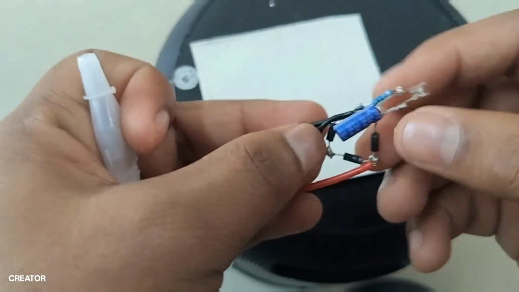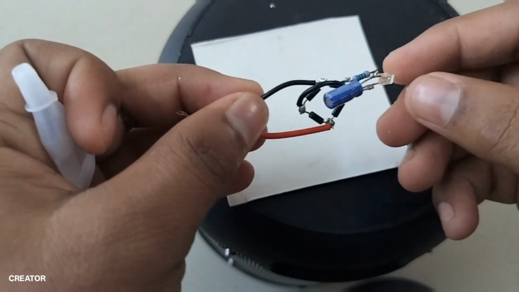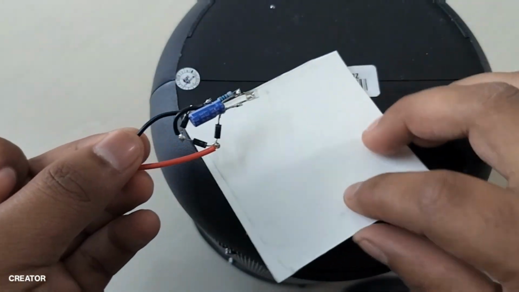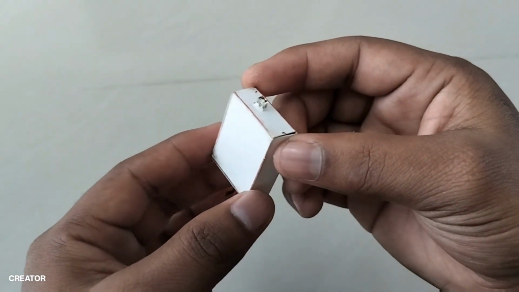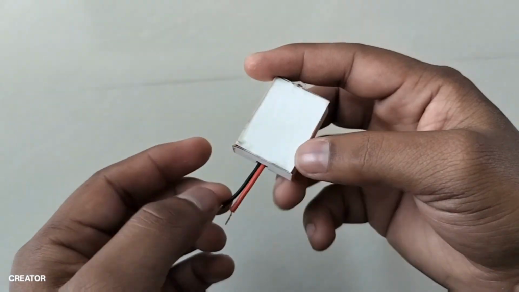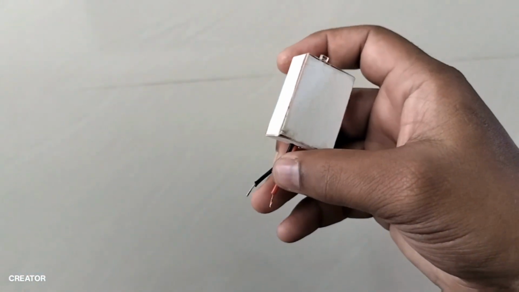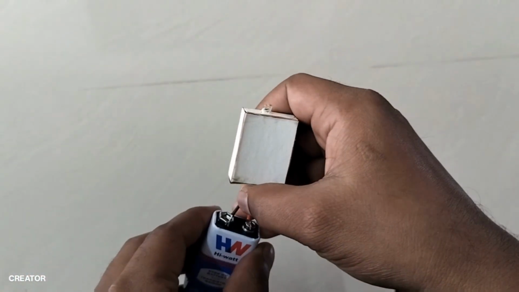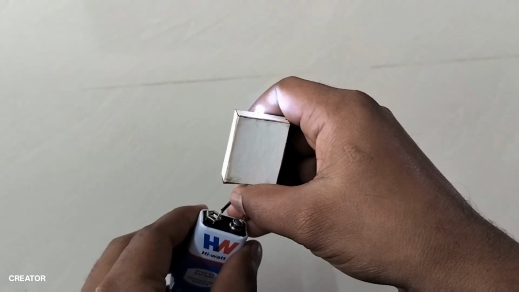Now I am going to cover this circuit with this cardboard. Yeah, I covered this circuit. See how beautiful it is. Let's test it. Yeah, it's working.